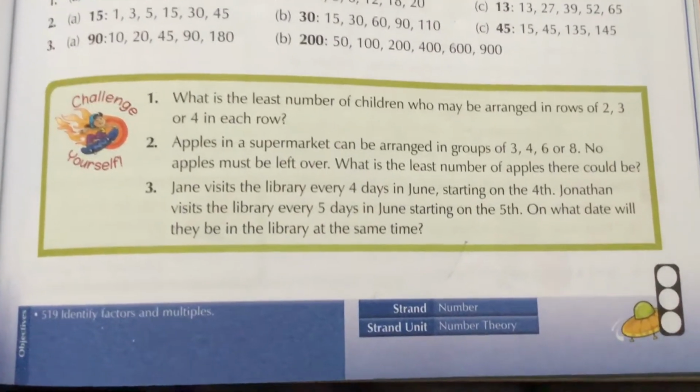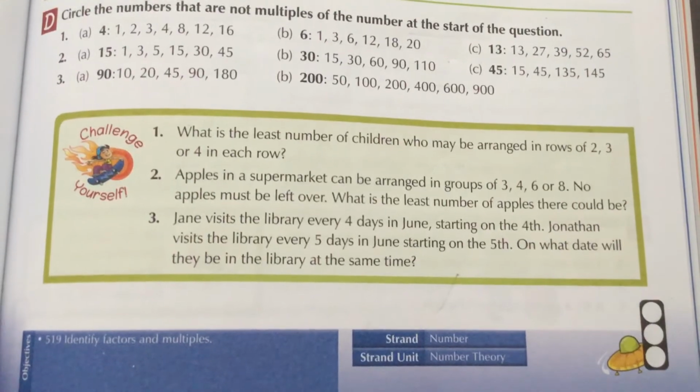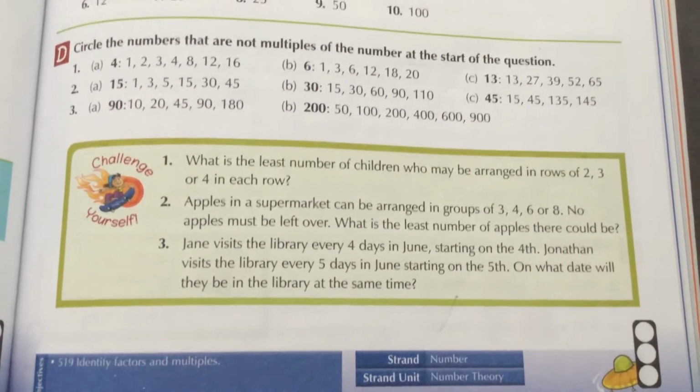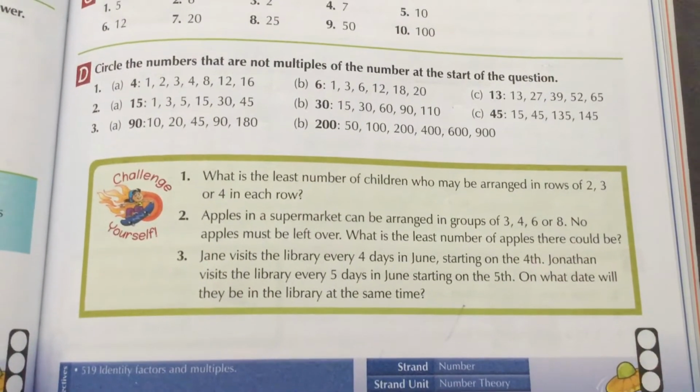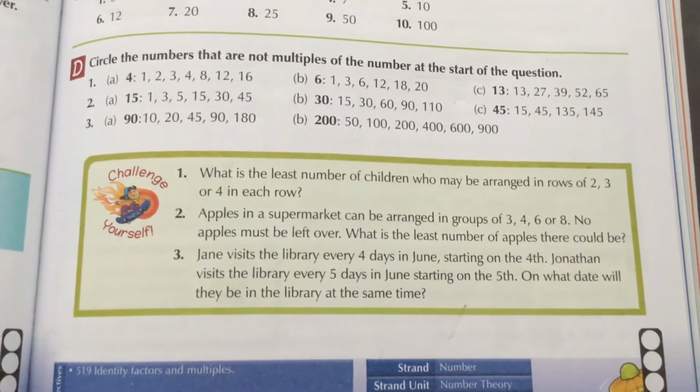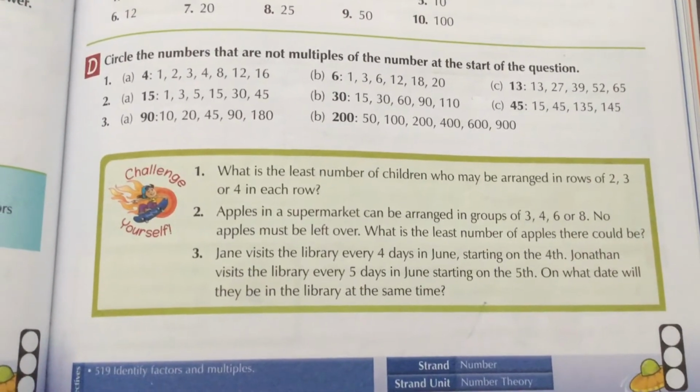And then Jane visits the library every 4 days in June. So again, we're doing our times tables by 4, starting on the 4th. Jonathan will visit the library every 5 days, starting on the 5th. On what day will they be in the library at the same time?